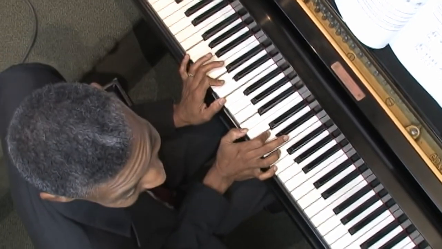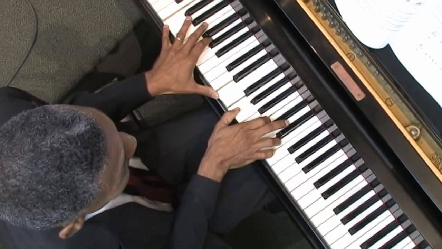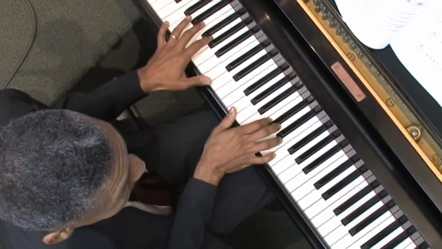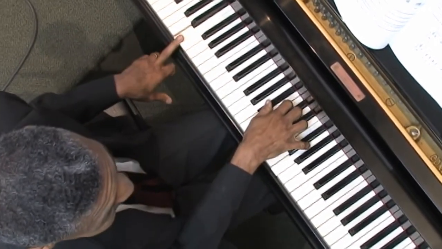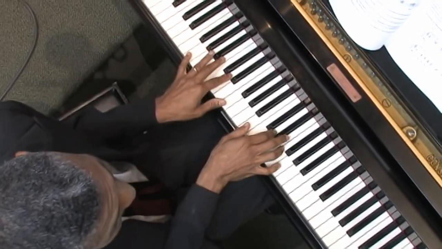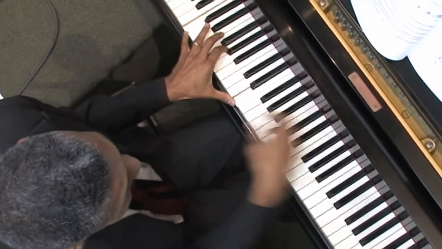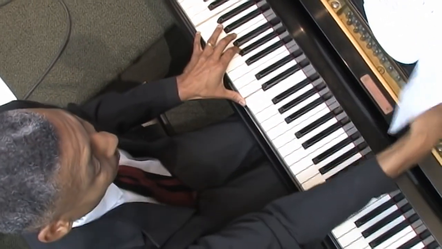There it is again at 5-7, because I'm going back to example 36B. There it is. It's telling me I'm going somewhere. Now I'm going to resolve back to the tonic.